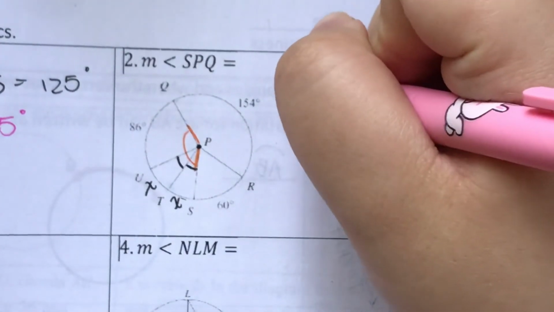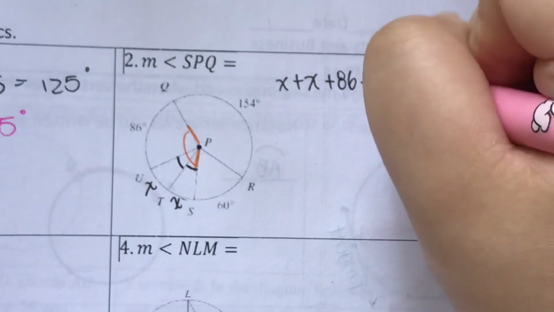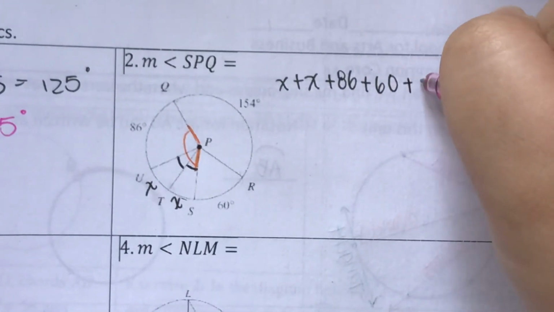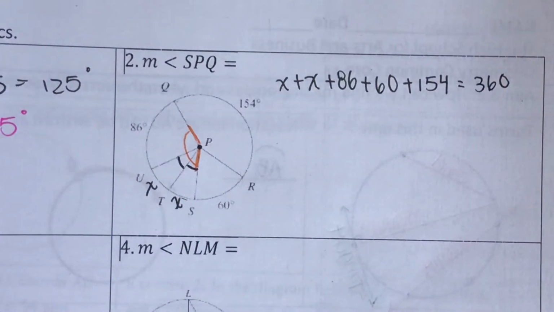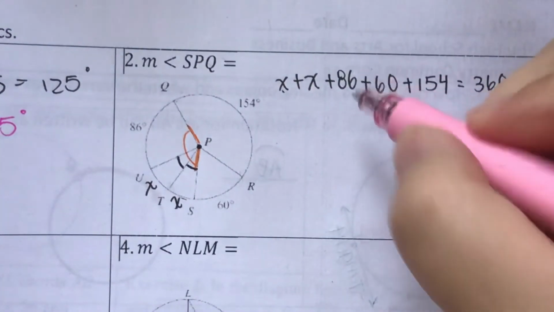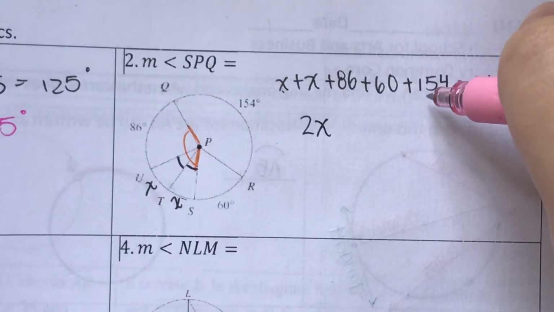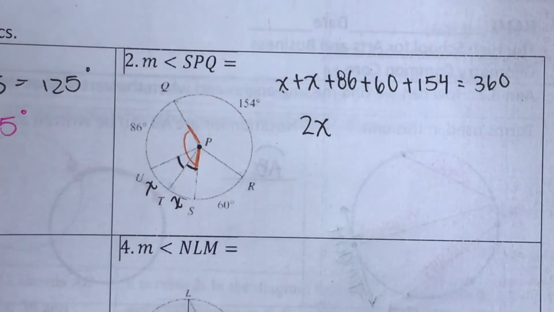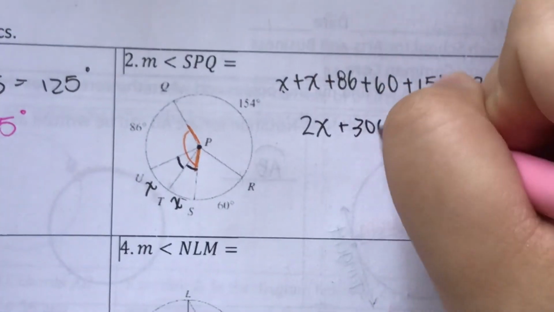So that means it's X plus X plus 86 plus 60 plus 154 is equal to 360. Let's combine like terms and use all those algebra skills that we have. X plus X is equal to 2x. 86 plus 60 plus 154 is equal to 300.